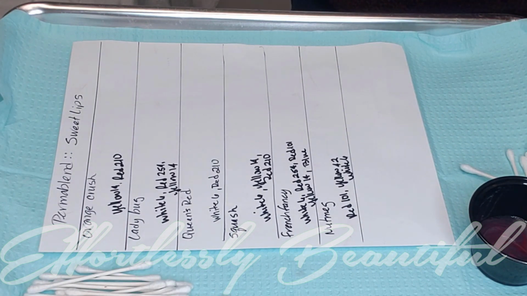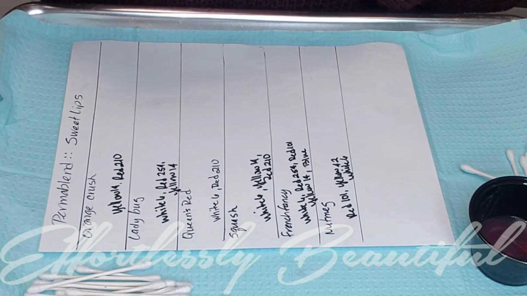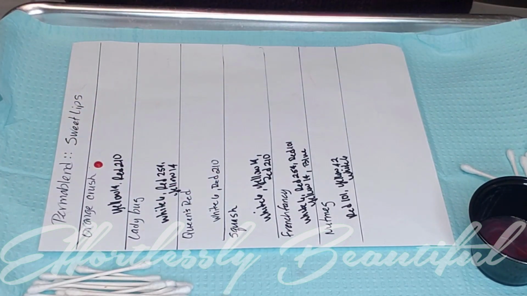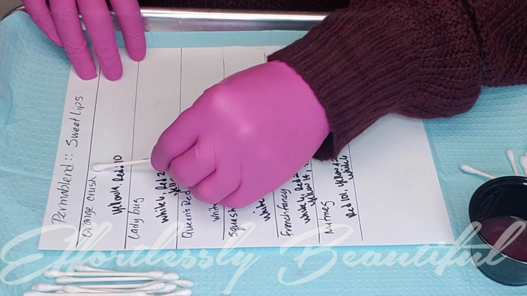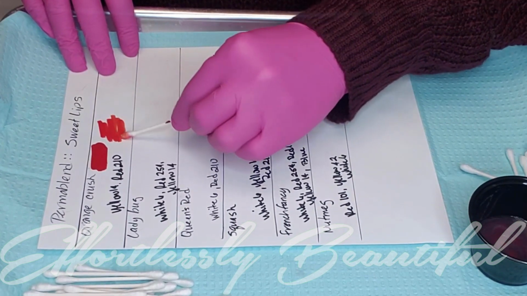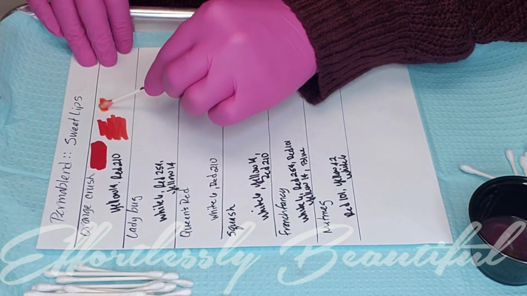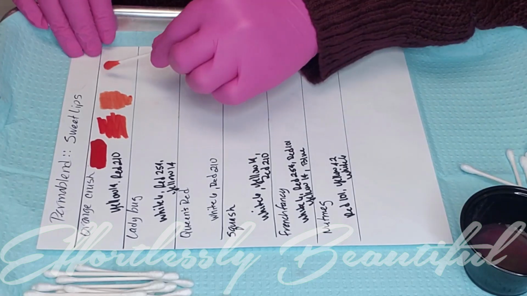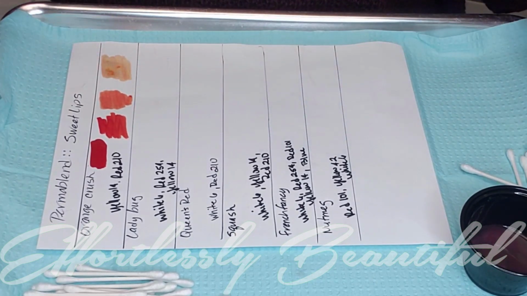So now we move over to the Sweet Lip set. The first color that we're looking at is Orange Crush. This is yellow 14 and red 210. Red 210 is a very bright orangey red, so it's already a safe red, and then the yellow is going to give us that little bit of insurance. Orange Crush could be used all by itself to produce a nice light pink in a cooler lip, or you can use it to modify any of the other colors, because it has such a strong orange base. You can see that as I dilute it.